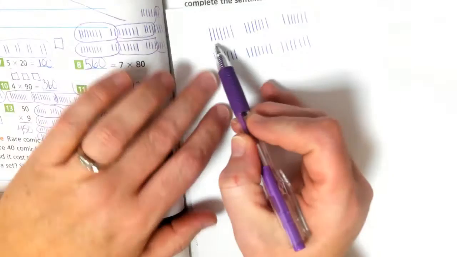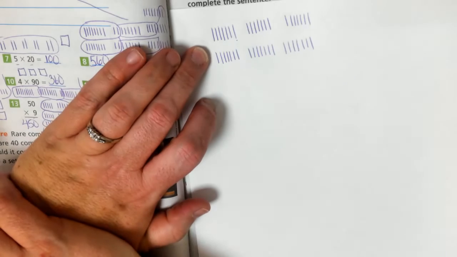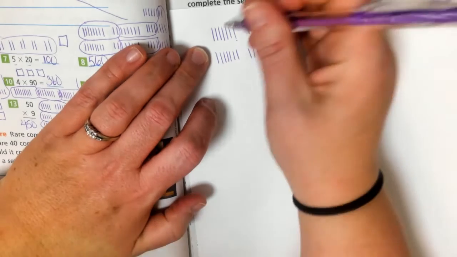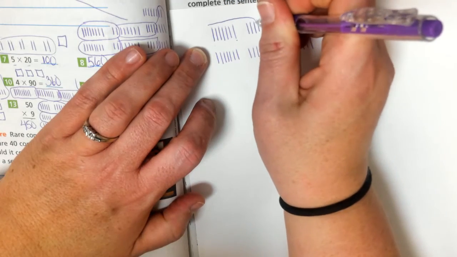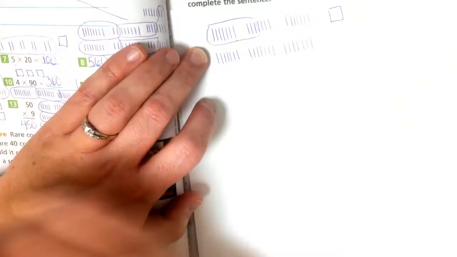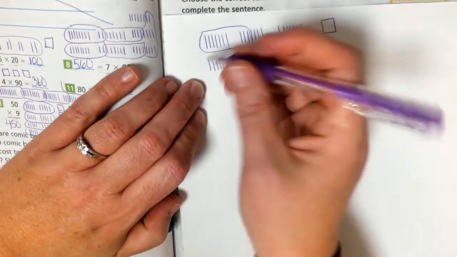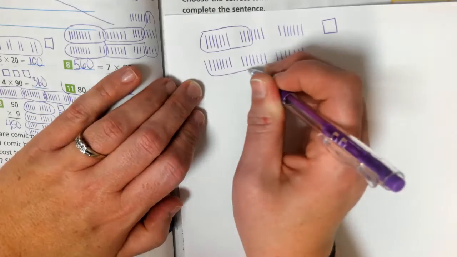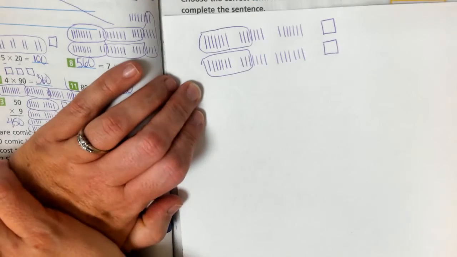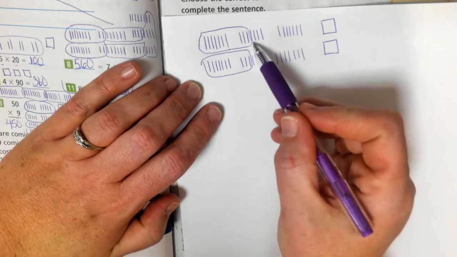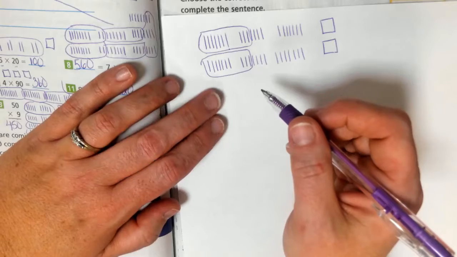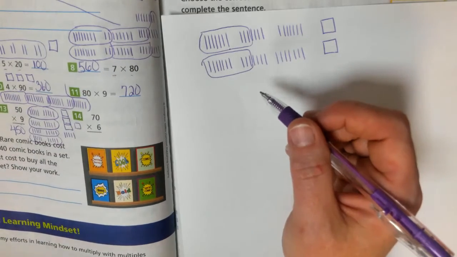So if I have 7, how many more do I need to get to 10? 7 plus 3 equals 10, which in turn, 10 10s is 100. So I'm going to do the same thing down here. I'm going to take 3 from that one to regroup it and create another 100. So how many do I have left in here? 4. 4 plus what equals 10? 4 plus 6.